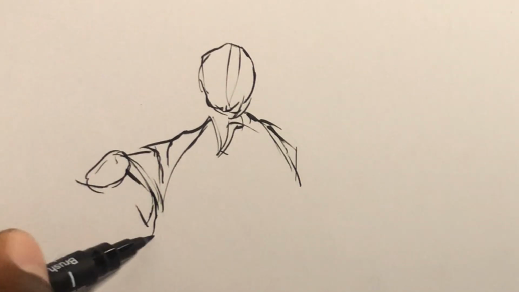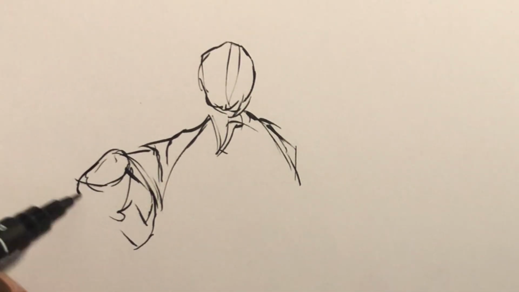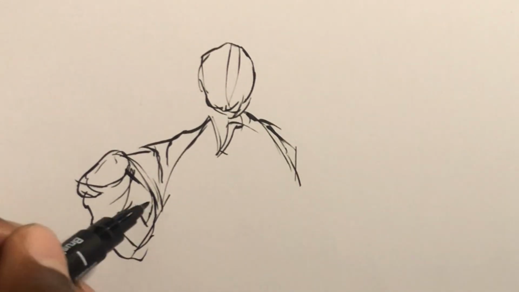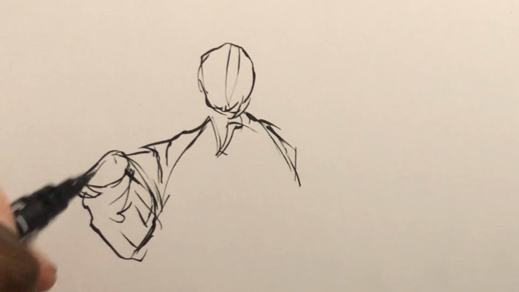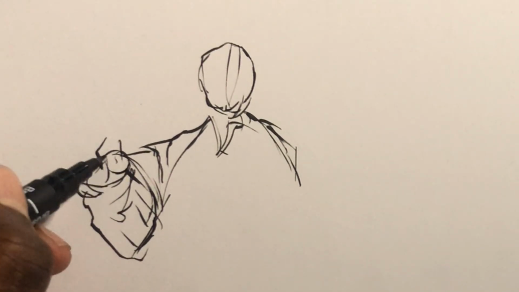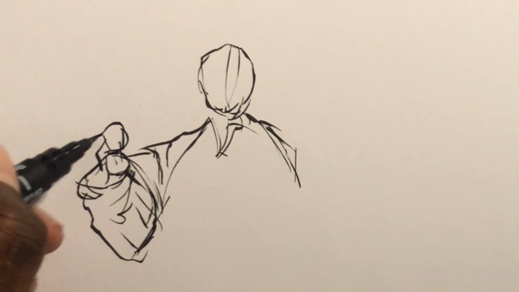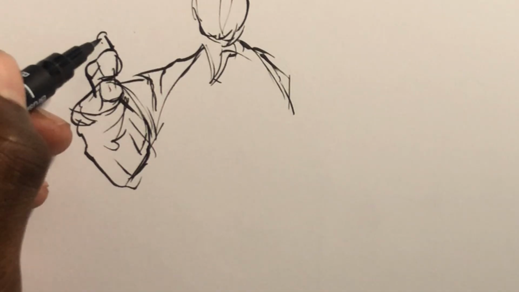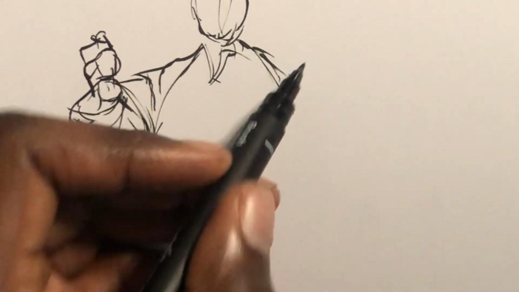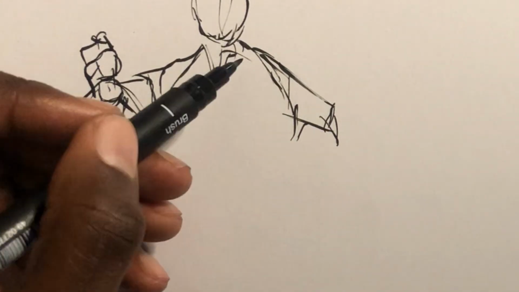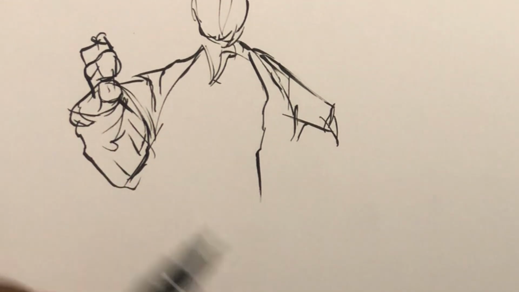I'm going to be asking myself questions like, why is the fabric moving that way? When the arm is lifted, for example, compared to when the arm is maybe a bit more relaxed. So, while I am drawing some of the anatomy parts, the focus here is on the fabrics.